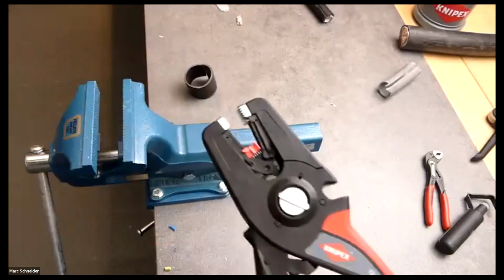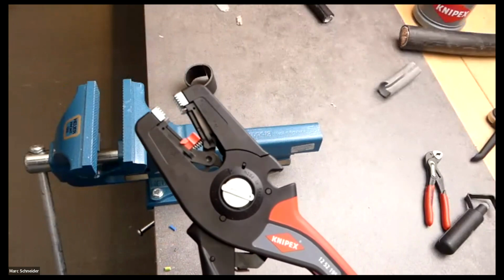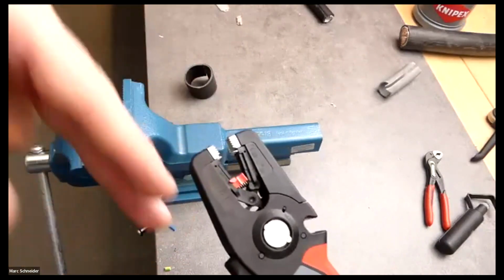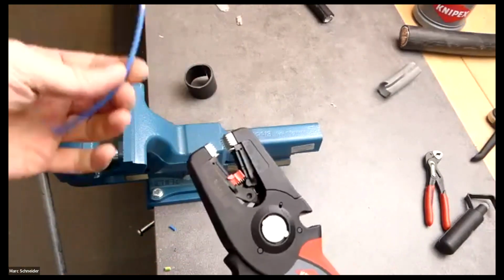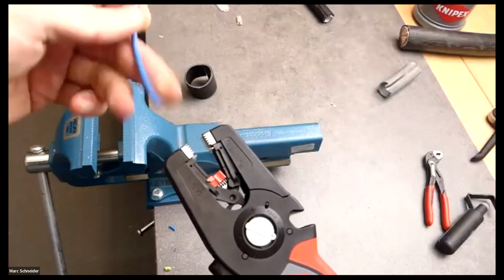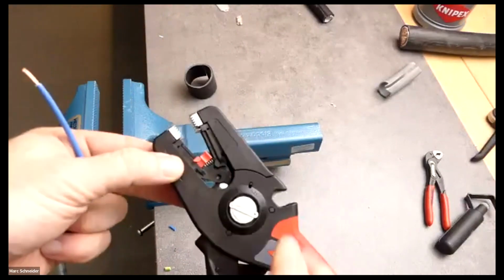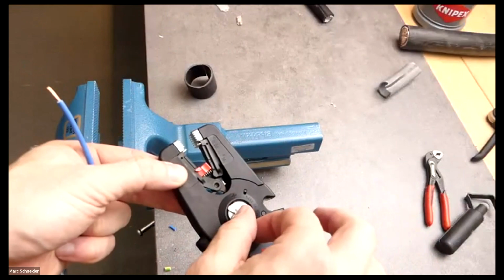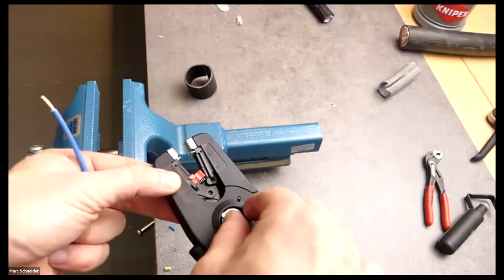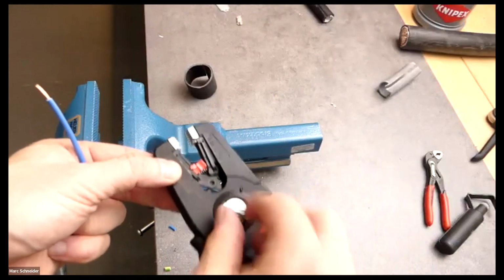So it is important to use automatic wire strippers which are adjustable. When you are outside in the field and you have different types of cables, it's cold outside, it's warm inside, then it can happen that the cable slips over the blades. In this case, it's very important that you have a tool which is adjustable, so you can adjust it in the case that you need.